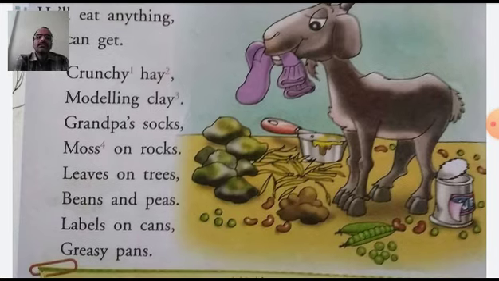Crunchy hay, modeling clay. Clay can actually be used to make models, like idols of deities, or idols of some humans. Clay can also be used to make models of other objects like a boat or an animal, or a model of anything you can imagine.